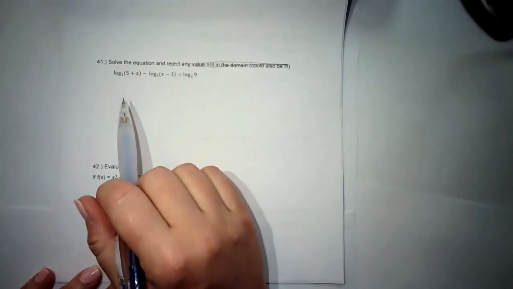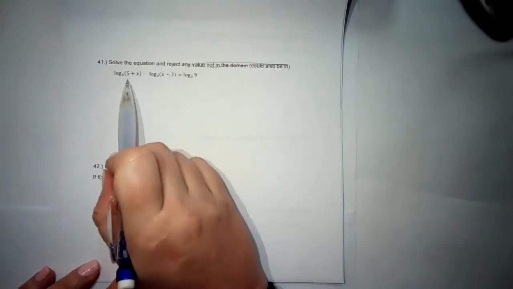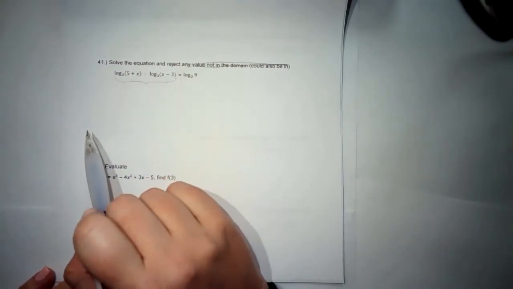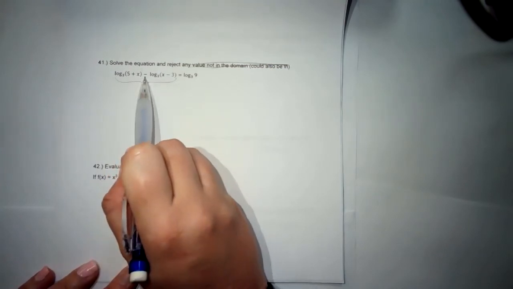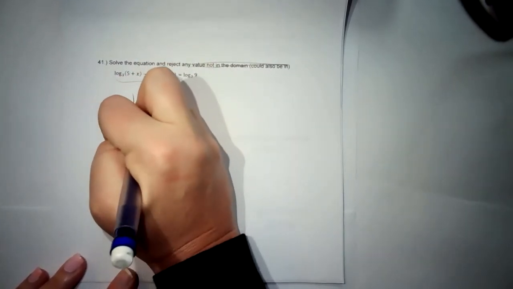It sure would be great if you could have log equals log, because I got a log over here, but here I have 2 logs. Anybody remember how to take 2 logs and make 1 log if they're subtracted? We'll divide their arguments, because they have the same base. So let's see if we remember how to do this.